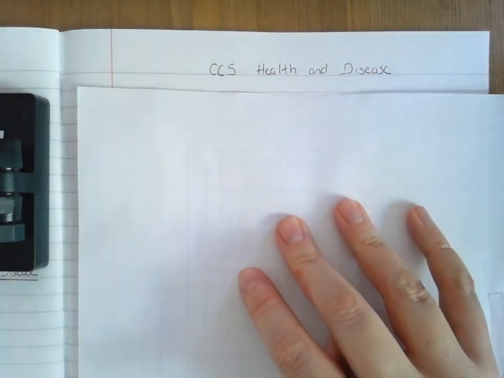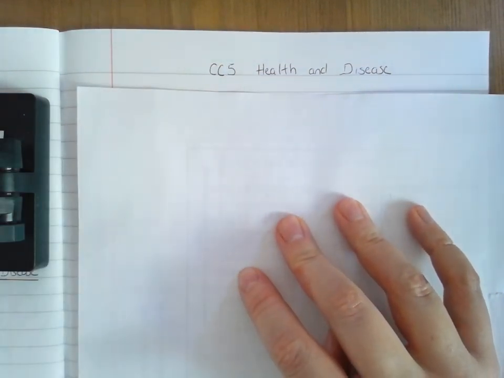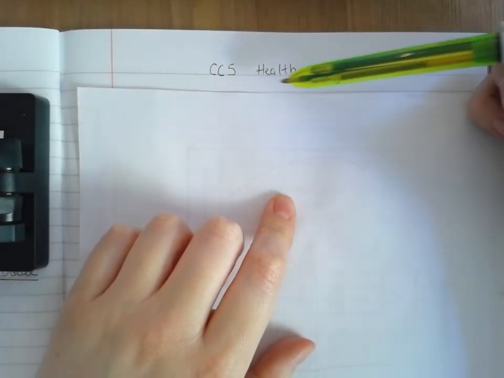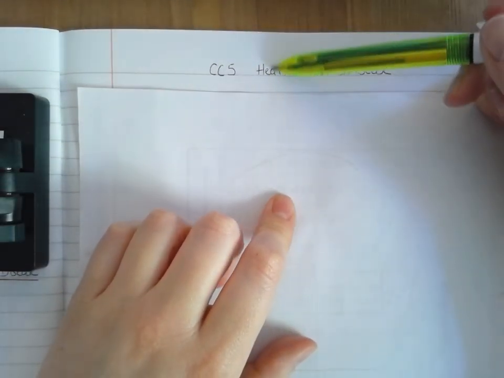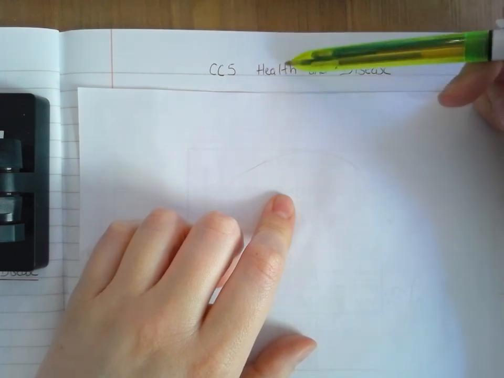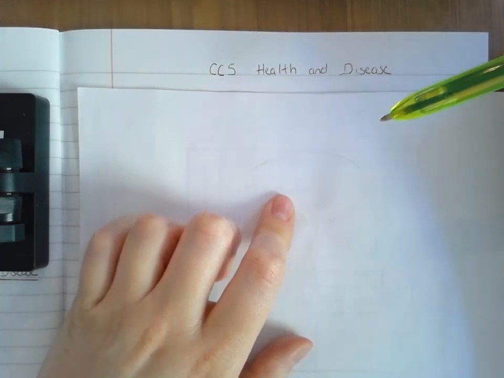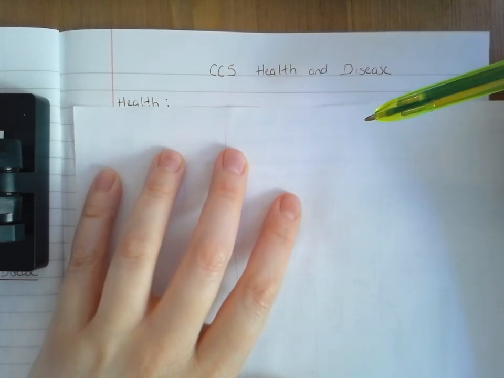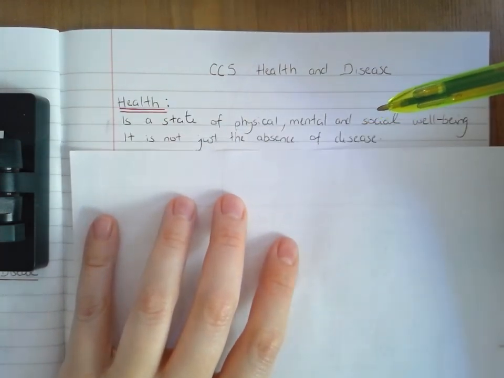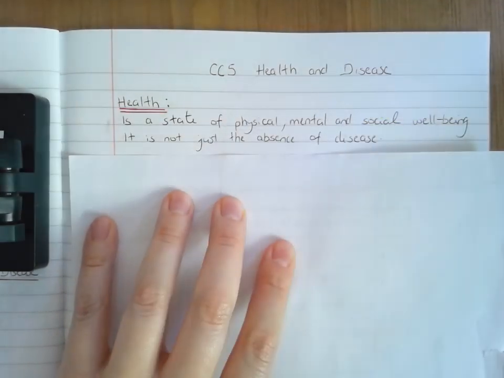Okay, so today we're going to start a new topic. It's a biology topic and it is on health and disease. So when we're looking at health and disease, it's important that we are clear on what we mean by the word health. And even though I'm sure you all have a good general idea of what we mean, you need an actual definition, and I would like you to take this down in your books.